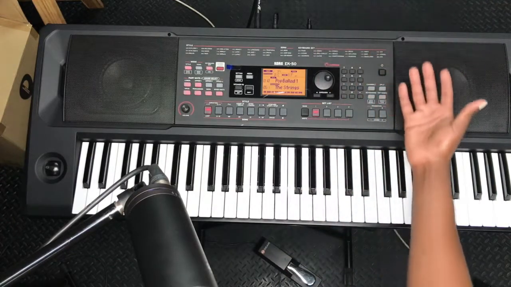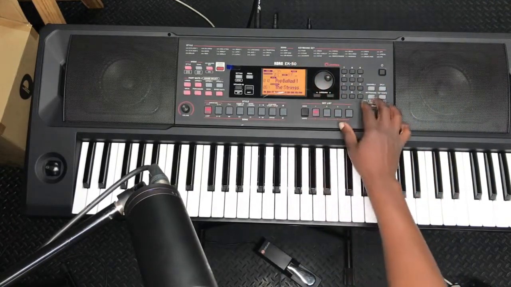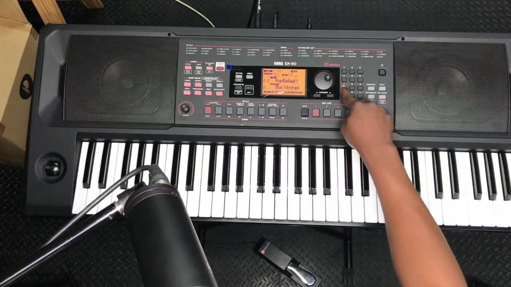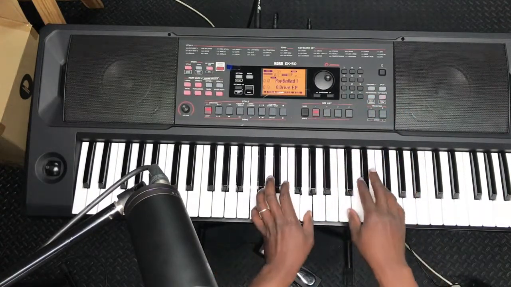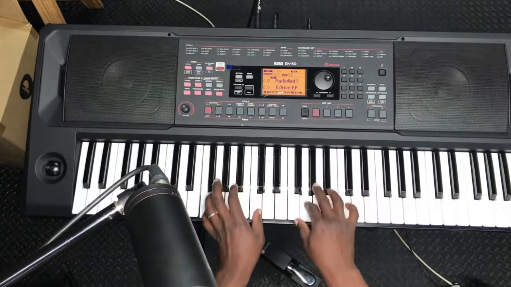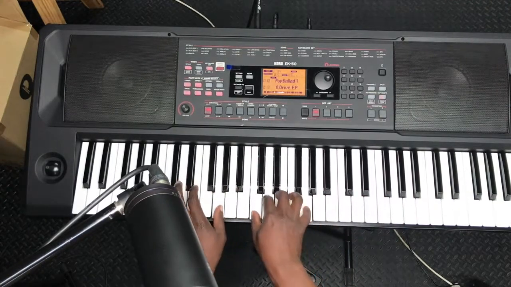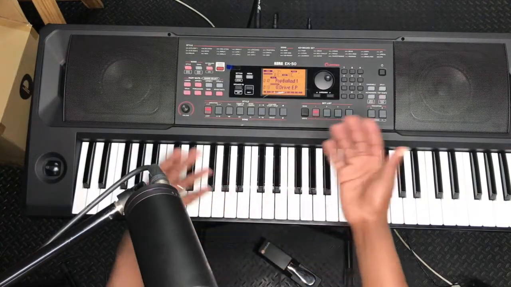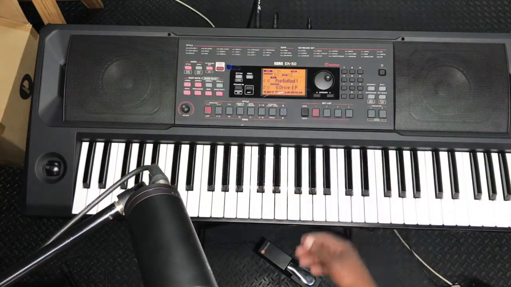If you want to go EPs between 11 and 21, you've got your EPs. So I'm going to go 0, 1, 3. That's 13. And that's my drive EP. And that's how you can quickly navigate through to your different sounds.